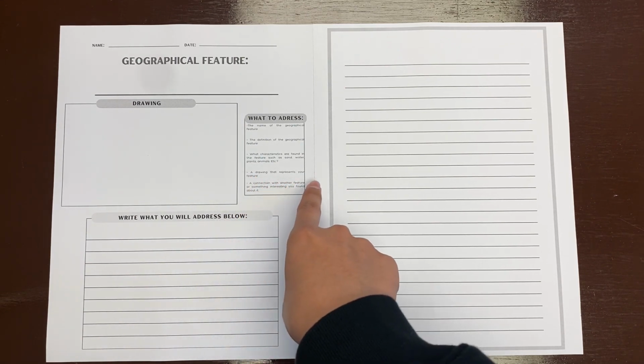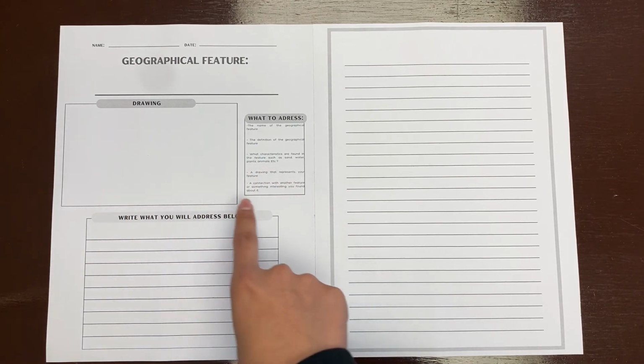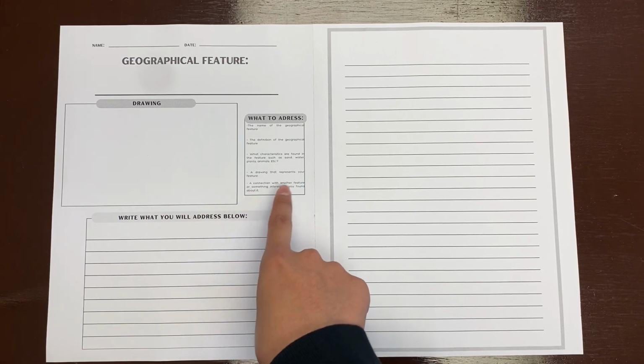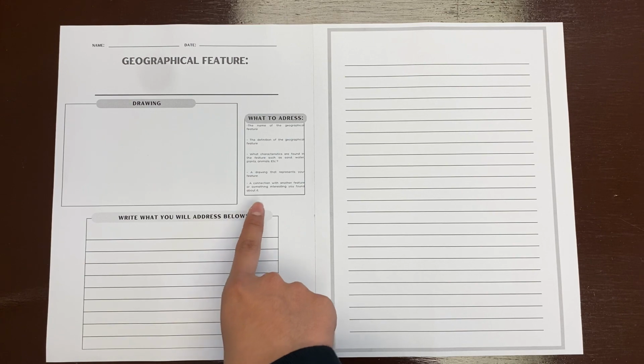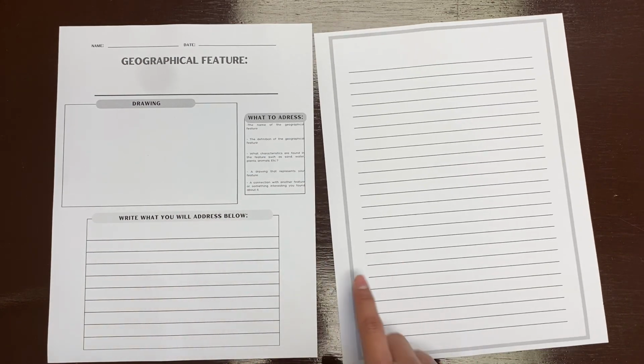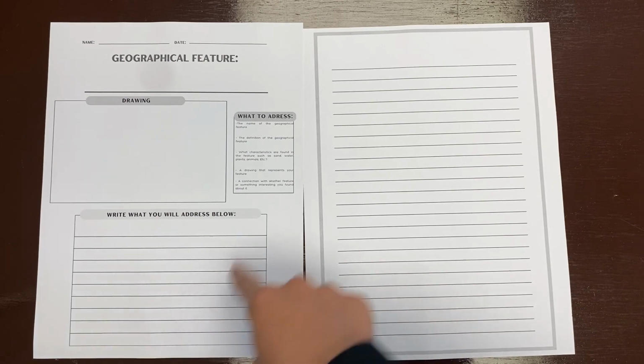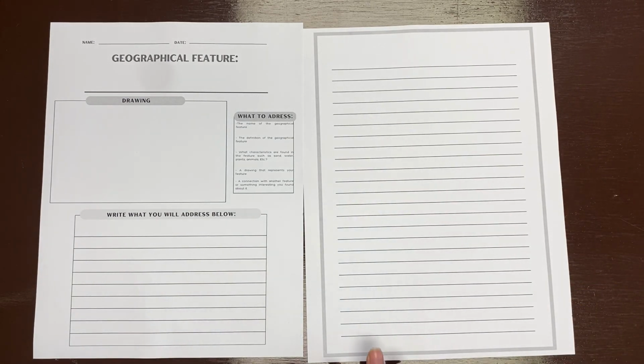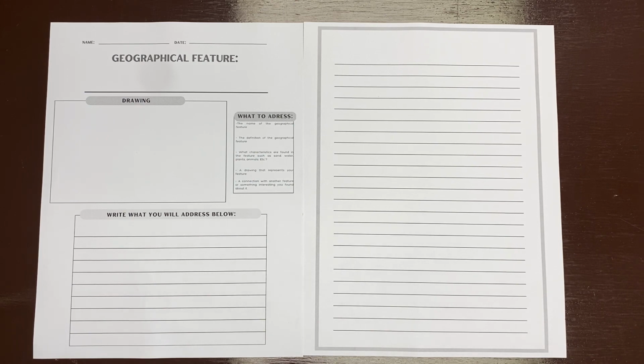A drawing that represents your feature, which will go in this box. And lastly, a connection with another feature or something interesting you found about it. So it will also go here. They will also have to write it here. So this template will help my students when presenting. It will help them arrange their ideas and what they have learned about the geographical feature. And this will also help me understand and see my students' knowledge on what they have learned so far.